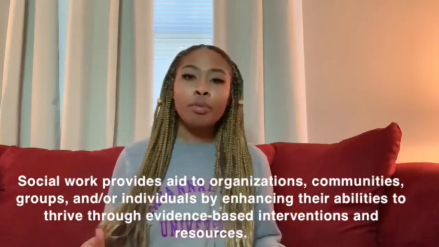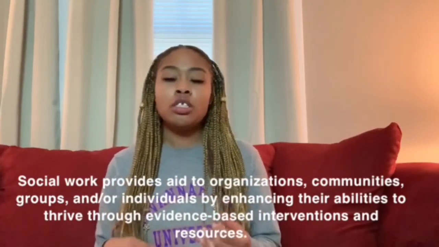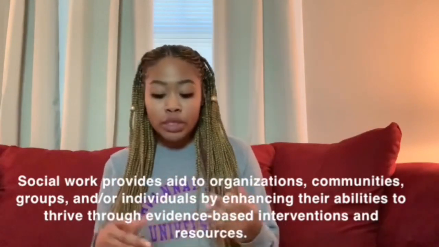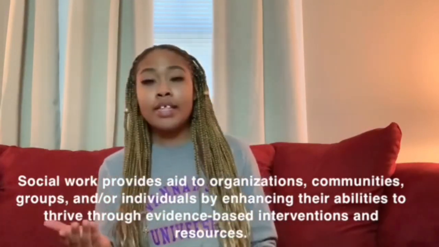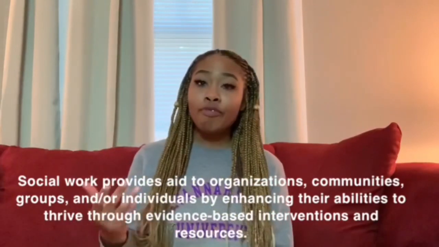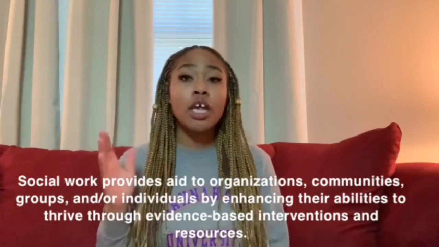So social work provides aid to organizations, communities, groups, and/or individuals by enhancing their abilities to thrive through evidence-based interventions and resources. Okay, so let's break that down some. There are 3 levels to social work. You have macro, meso, and micro. Macro social work is research, program development, community-based initiatives, nonprofit administration and leadership, and community organization.